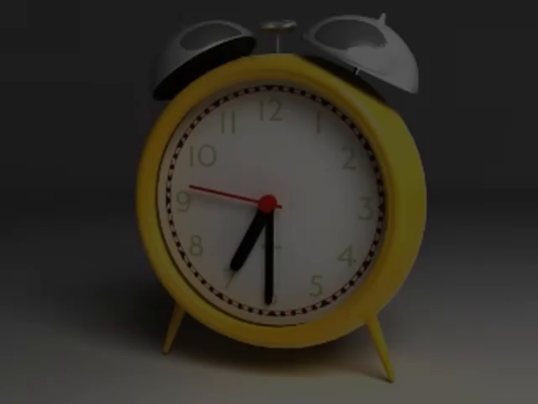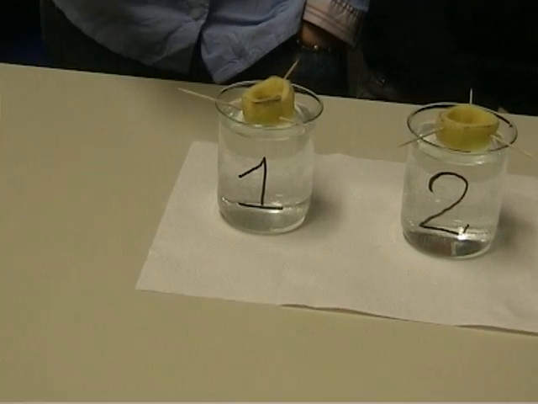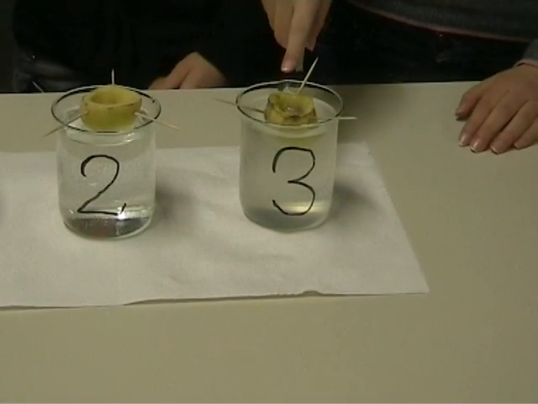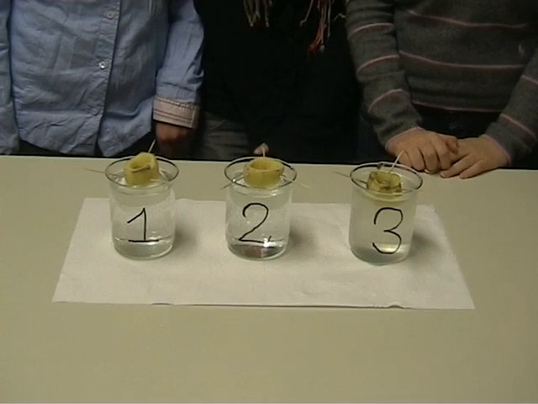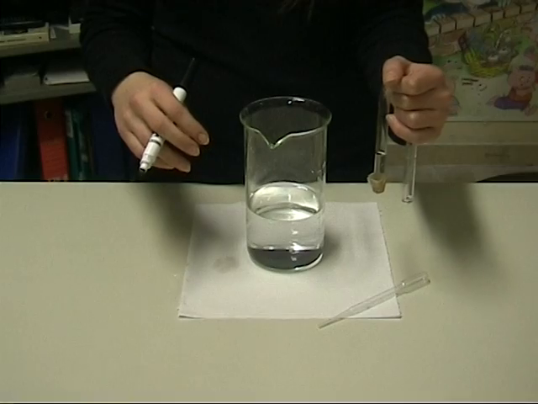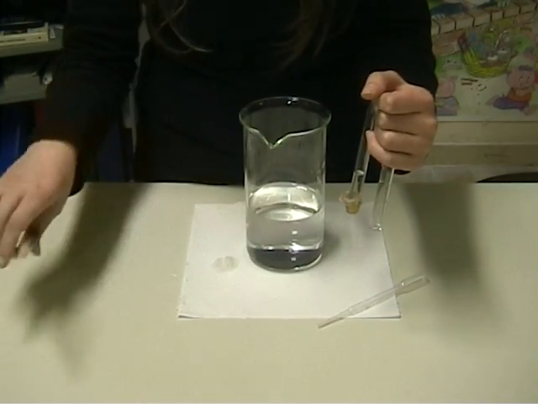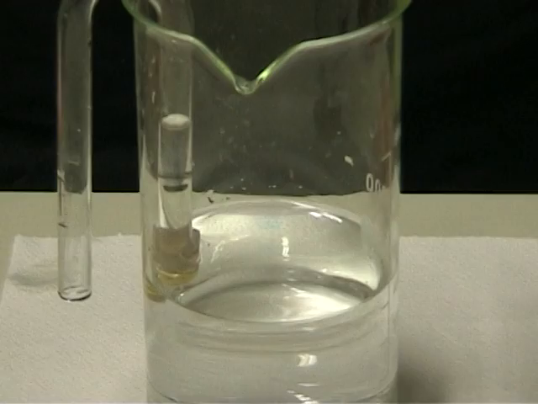Okay, let's have a look. As you can see, the potato in beaker number 1 shriveled, the one in beaker number 2 didn't undergo changes, and that in beaker number 3 was filled by water. The membrane of the potato cells acted as a semi-permeable membrane, allowing the passage of small molecules like water and preventing that of bigger ones.